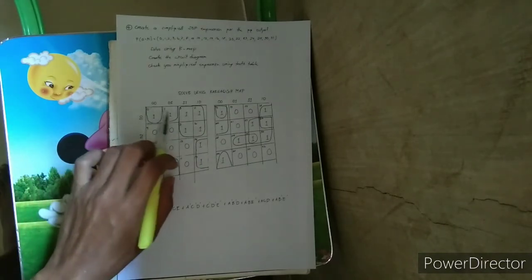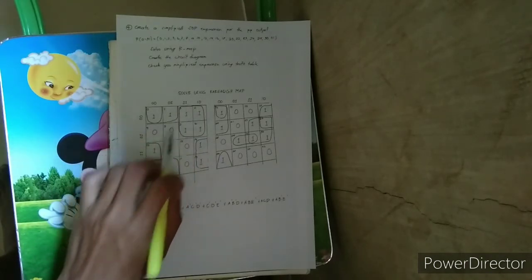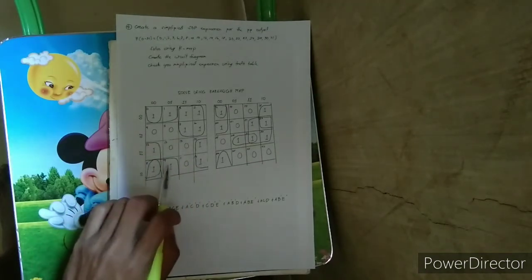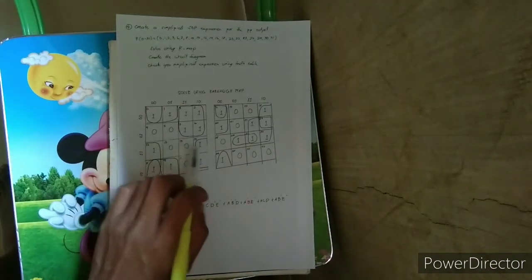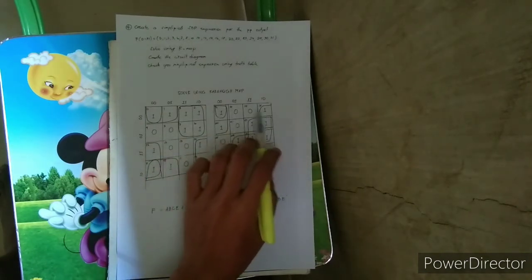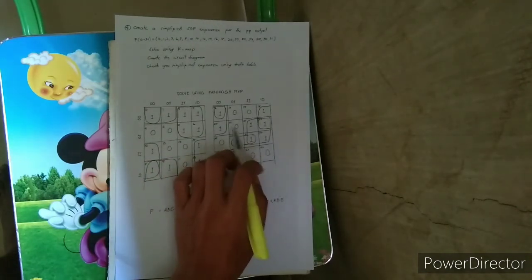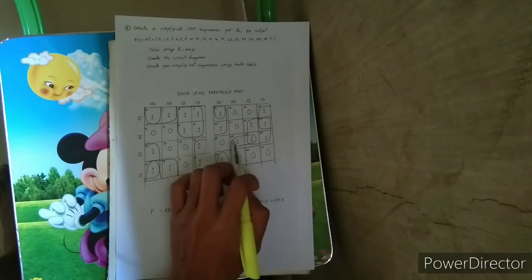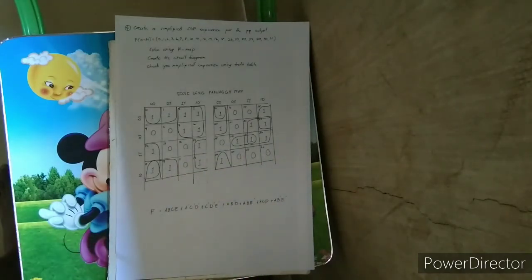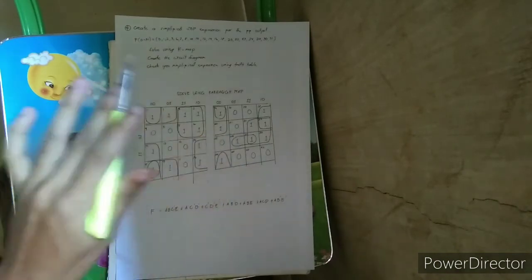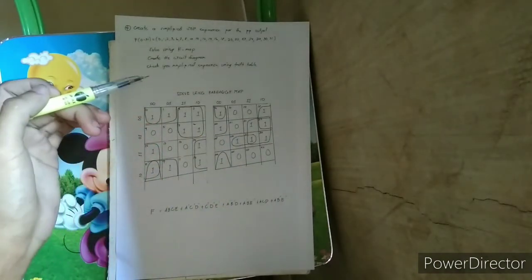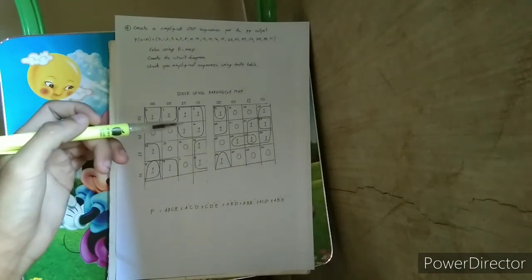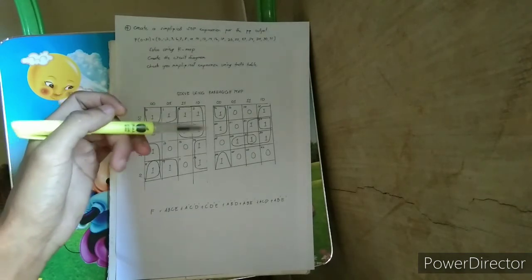and 0, 1, 2, 3, 4, 5, 6, 7, 8, 9, 10, 11, 12, 13, 14, 15, 16, 17, 18, 19, 20, 21, 22, 23, 24, 25, 26, 27, 28, 29, 30, 31. So this is our Karnaugh map. As you can see, there is a pattern to it. So we simply mark the functions that are 1 or high.